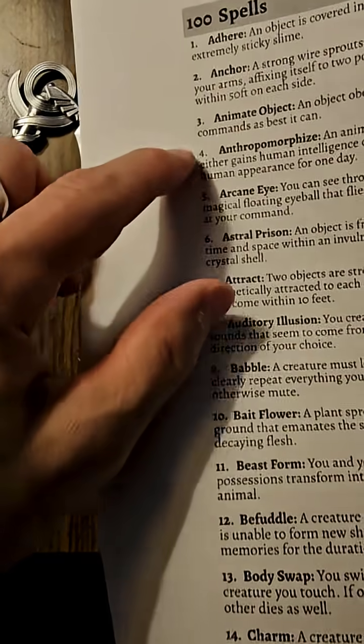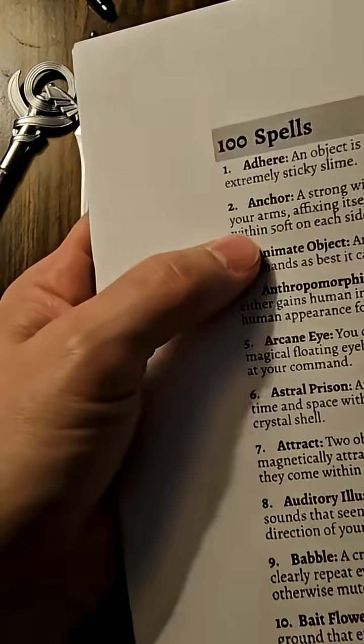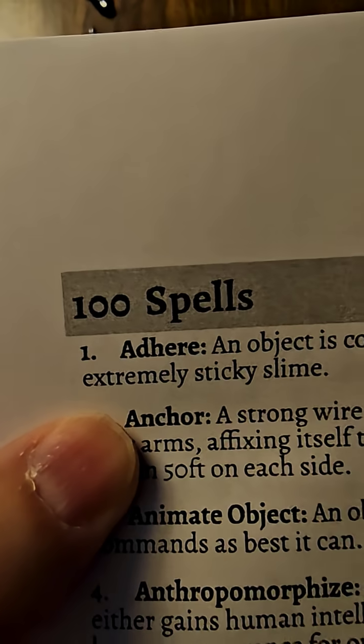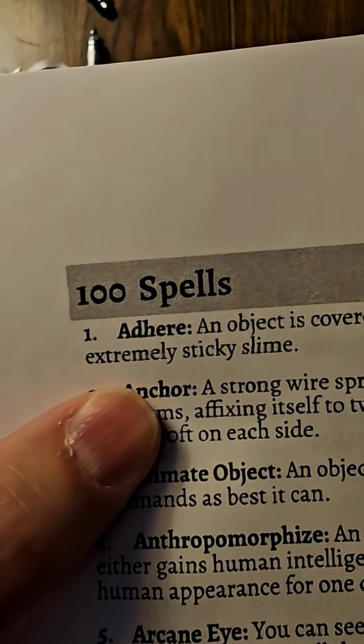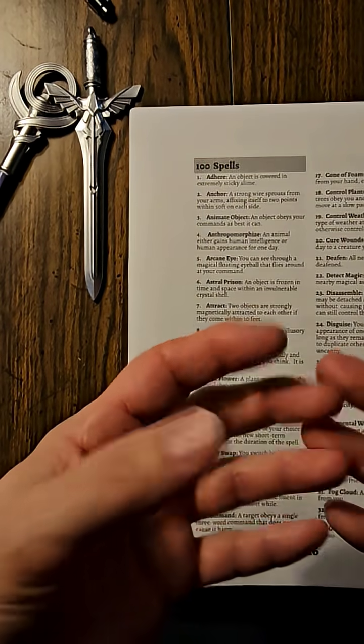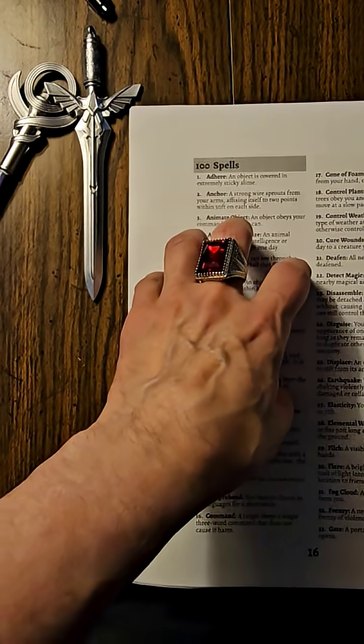So let's say, for instance, let's just go right to the top. The very first one is called Adhere. An object is covered in extremely sticky slime. So, a new player might think, okay, well, that's kind of weird. They could set a trap, maybe.